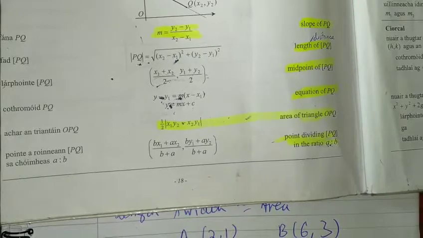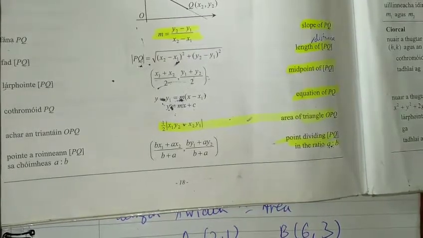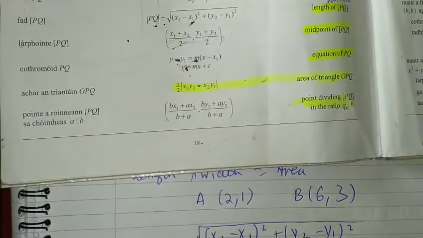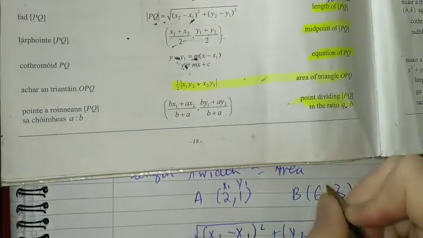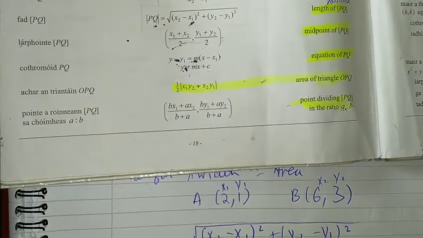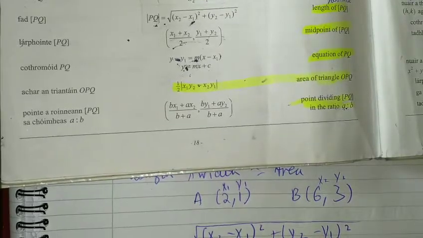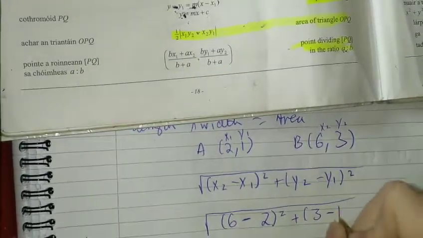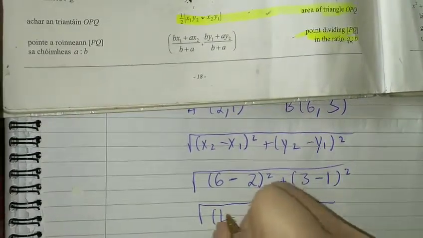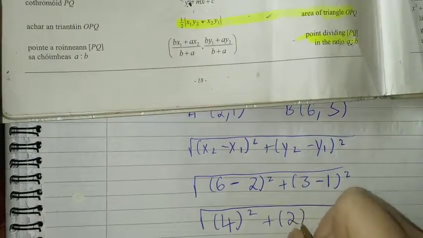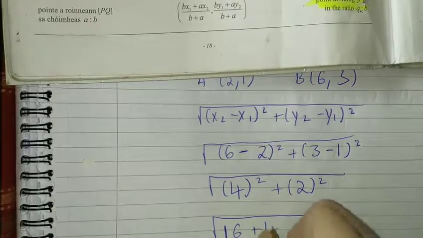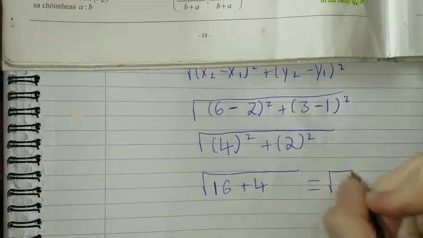So A is (2, 1), B is (6, 3). So we're going to have to use our same distance formula again. So it's the square root of (x2 minus x1) squared plus (y2 minus y1) squared. So we have to label one of our points x1, y1, and the other x2, y2. So x2, which is 6, minus x1, which is 2, squared, plus y2, which is 3, minus y1, which is 1, squared. So that's going to be 6 minus 2, which is 4 squared, plus 2 squared.